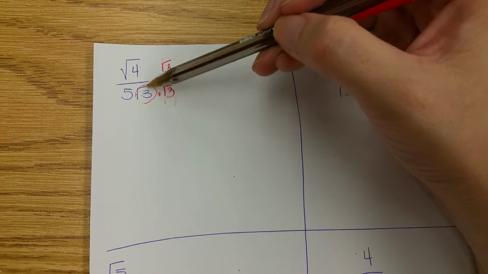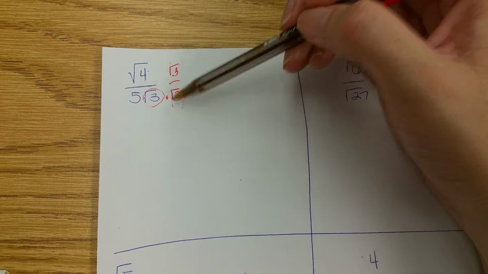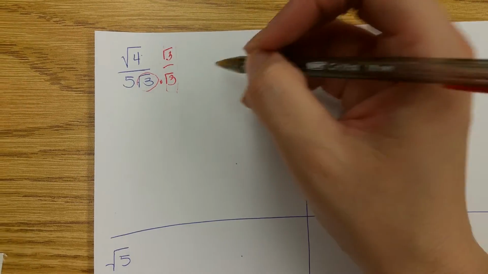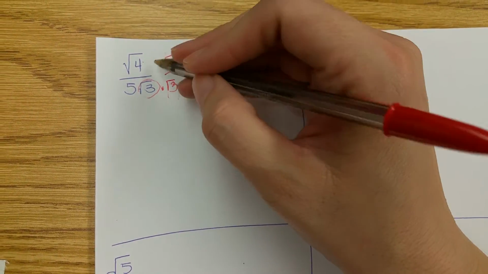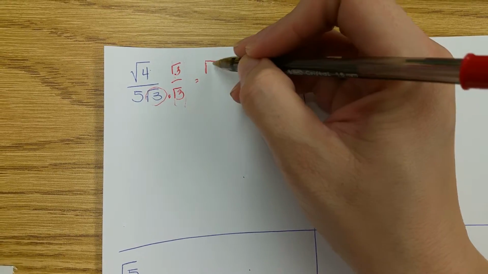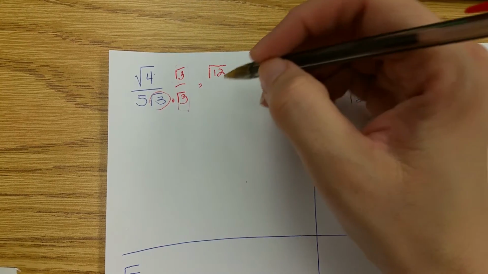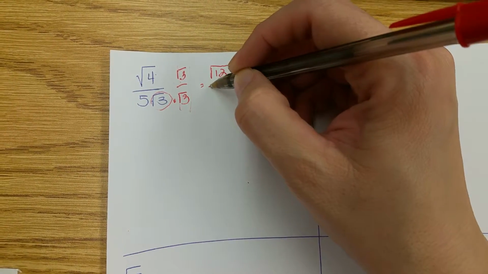But what this is going to allow us to do is to get rid of this radical that is clogging up our denominator. So across the top, I get the square root of 4 times the square root of 3. 4 times 3 is 12, but we've got to keep that square root symbol because square root of 12 is very different from 12.